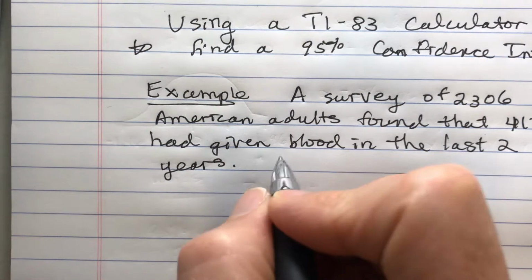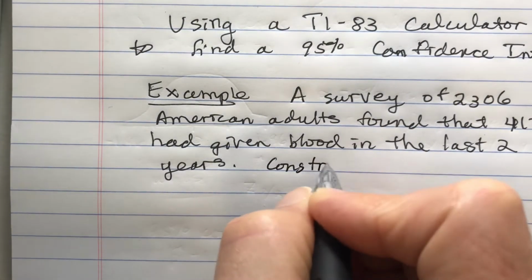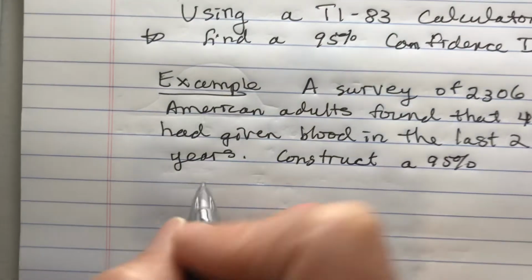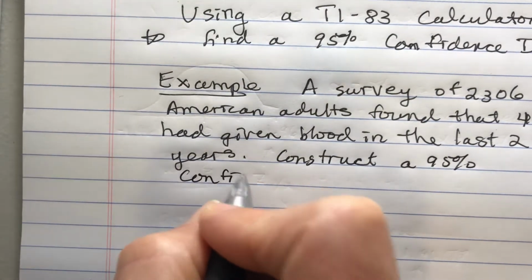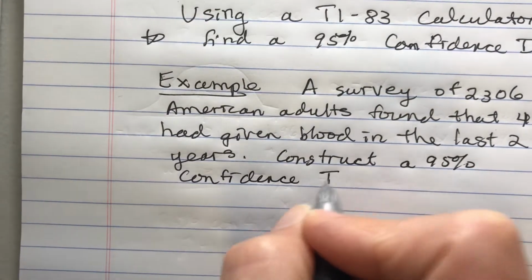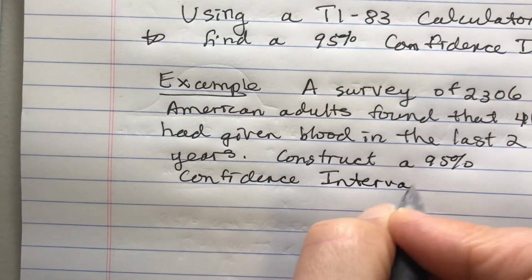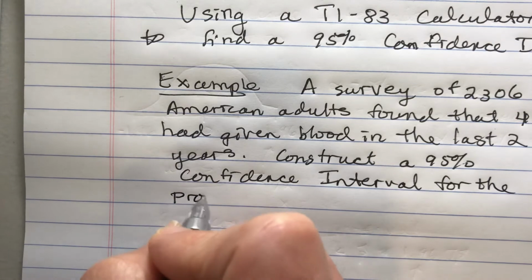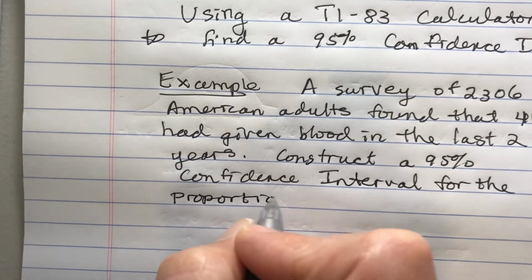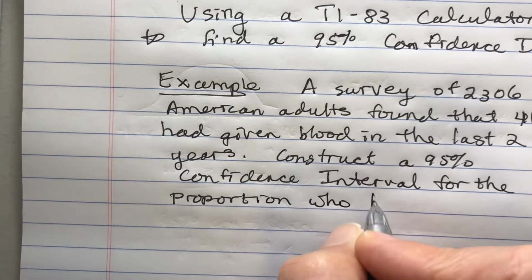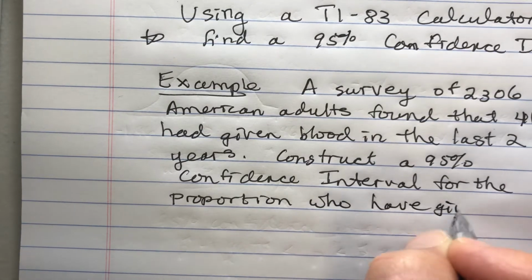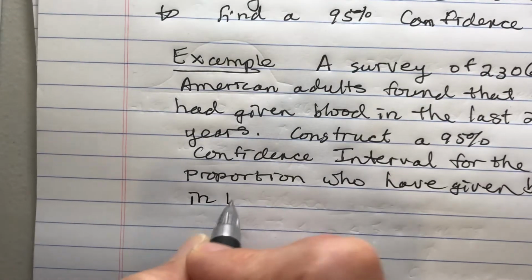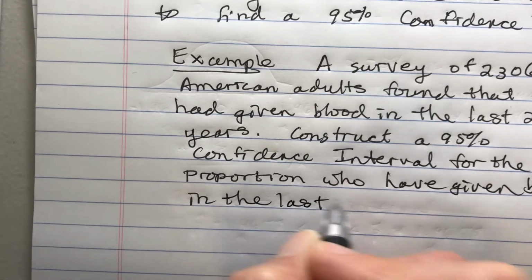What we're going to do is construct a 95% confidence interval for the proportion who have given blood in the last 2 years.